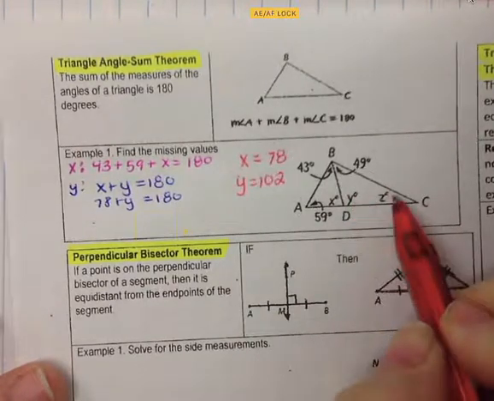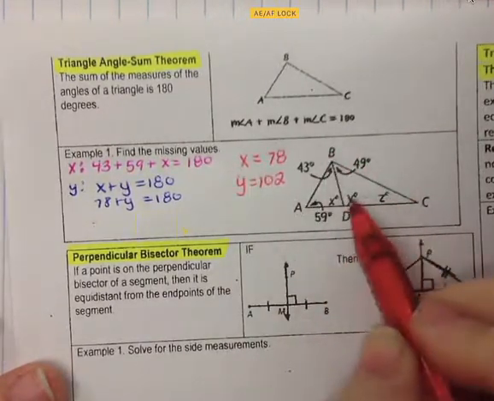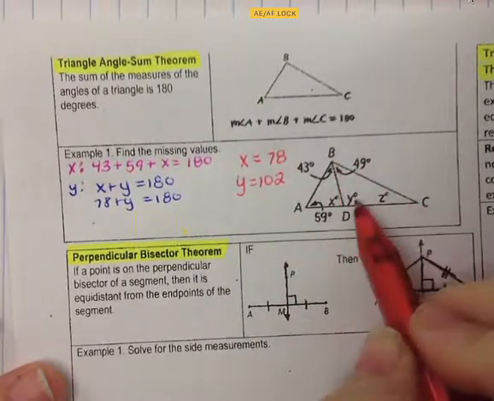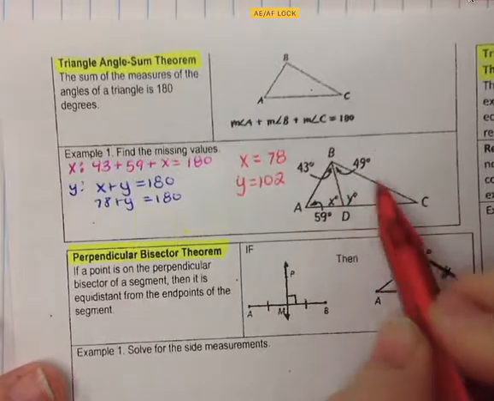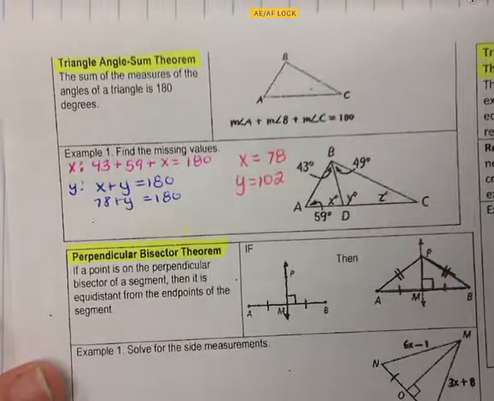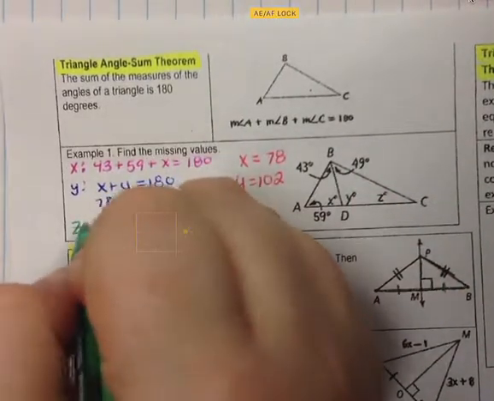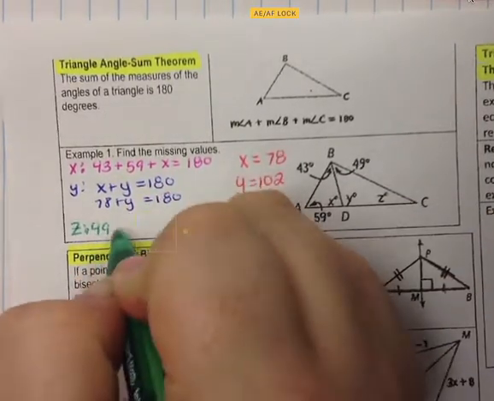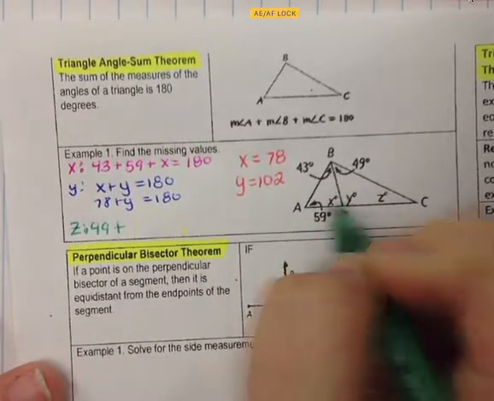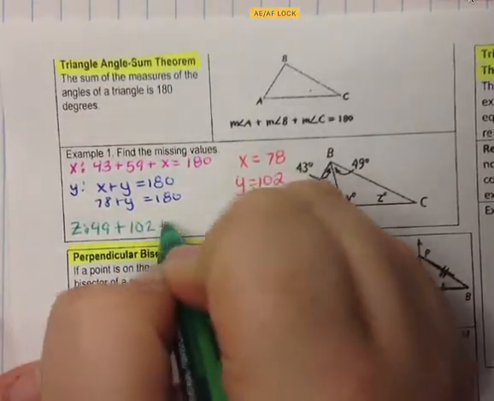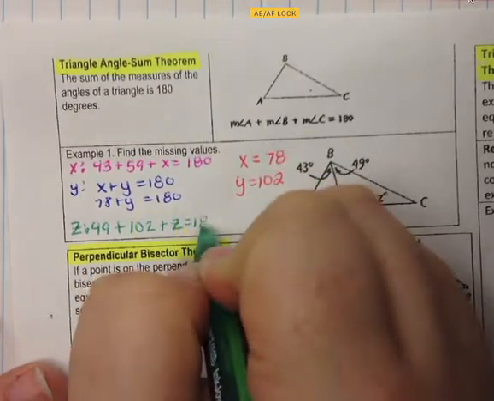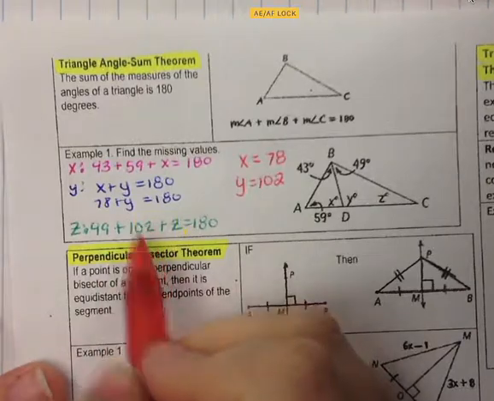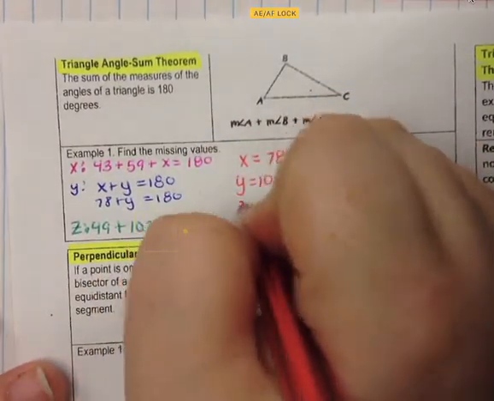Now, I don't have to do all that work to find z. I now have y, and I have triangle DBC right here, and I know y, I know the 49, so I can find z. So now z will just be your 49 degrees plus the 102 degrees, which was our y, plus z is equal to 180. So now if I add 49 and 102 and subtract it from 180, we get z is equal to 29.